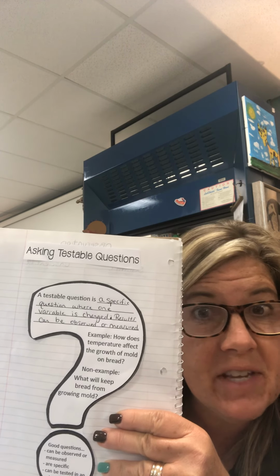My friend measured the distance with the different radio stations. The different radio stations, she was changing those. If you had plants, which space in your house will plants grow the best in? You're going to change the spots: kitchen window, bathroom window, living room window, bedroom window. And then you're going to measure the height of your plants. So that would be a testable question: which spot is the best place in my house for plants to grow?